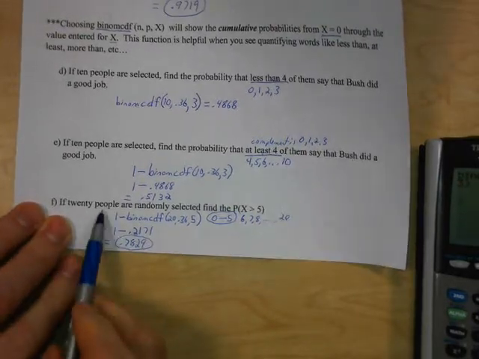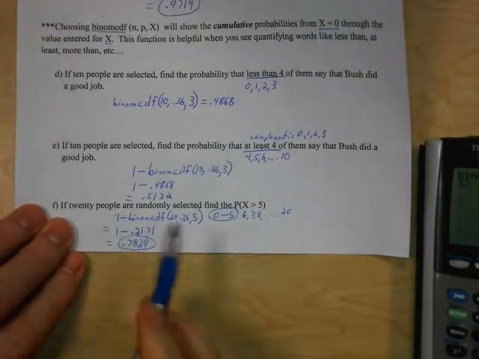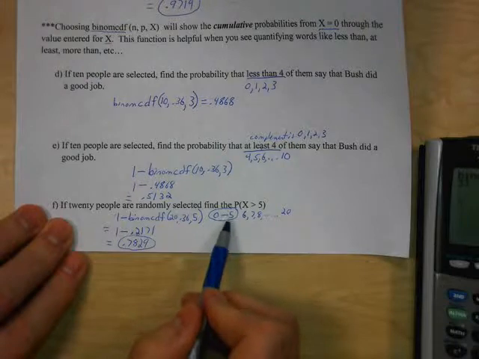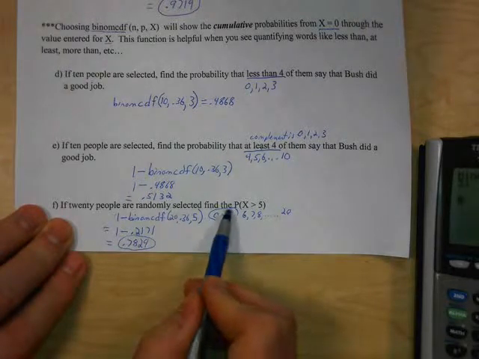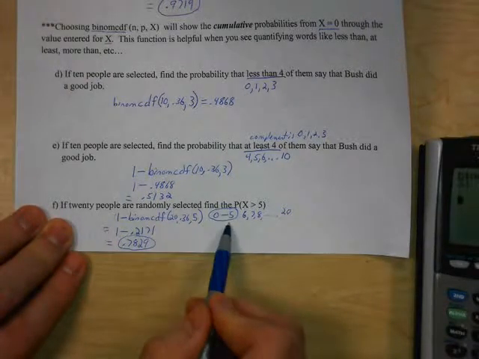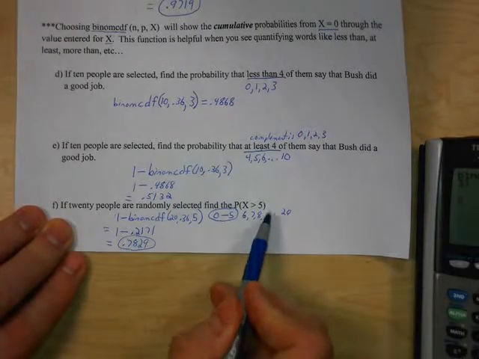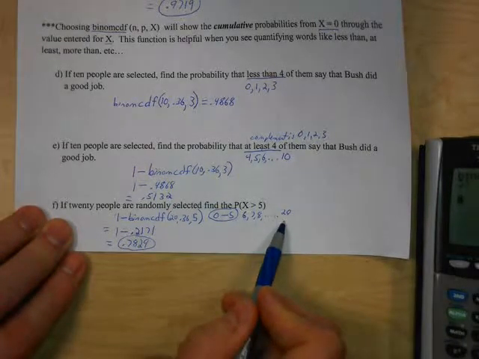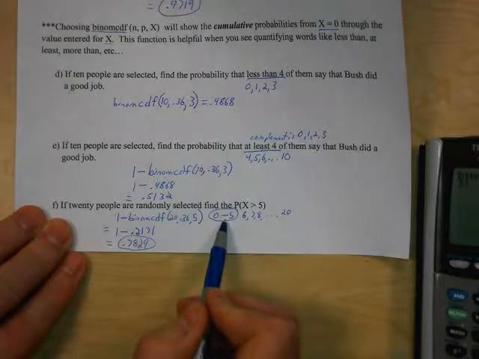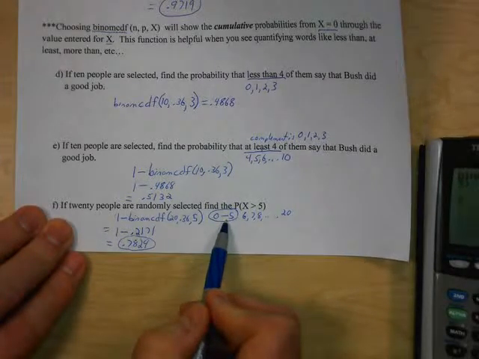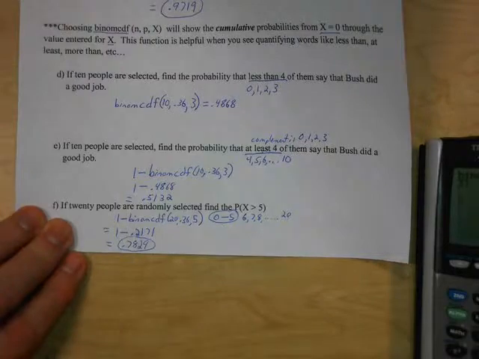Okay, and again, we did the 1 minus there because we didn't need the 0 through 5, but unfortunately that's what the calculator finds for us with the CDF function. We needed to find 6 through 20, so because we had 6 through 20, we had to subtract the probability of 0 through 5. Okay, so that's why it's 1 minus.